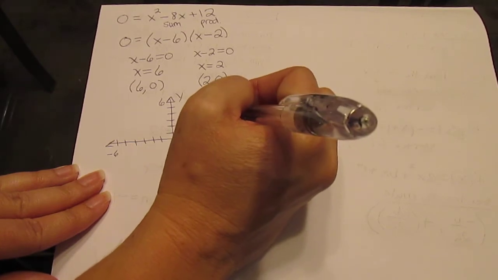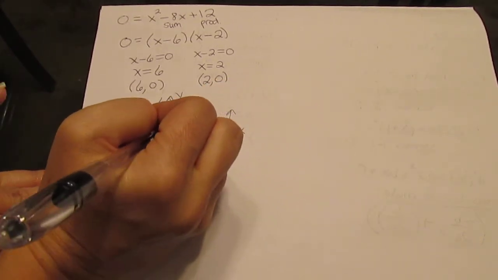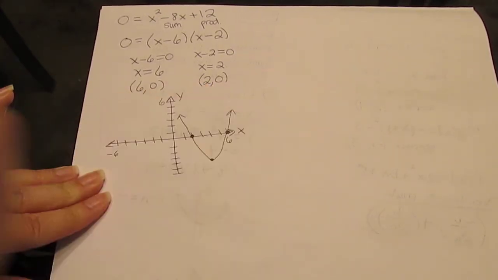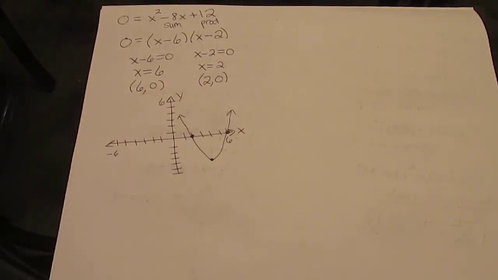Okay? If you want to find a few more points, you can pick some x values and plug them in and find the y value. But as long as you've got your two x-intercepts and your vertex and you sketch it out, that's all I need. Okay? Make sure that you check it when you're done. Was it supposed to open upward? Well, yeah, we had a +a, so the graph should have opened upward. So, check a few things out when you're done. Make sure it makes sense.